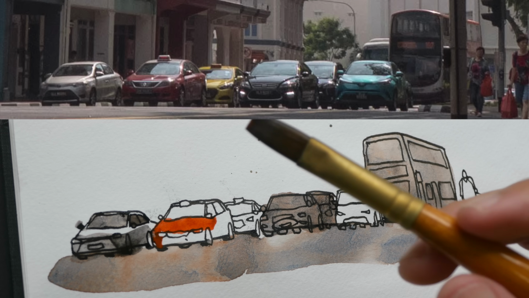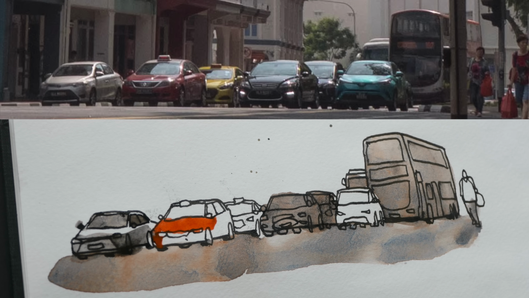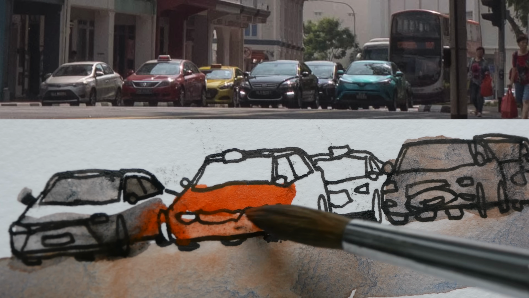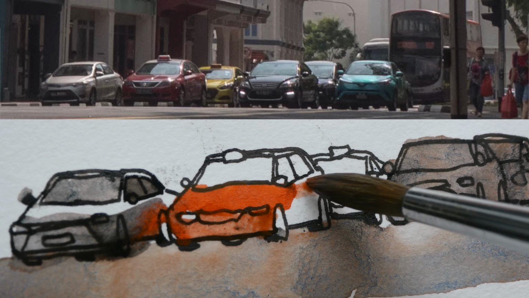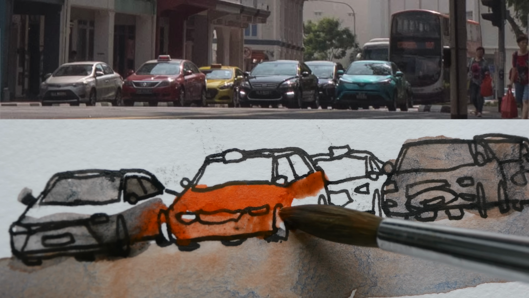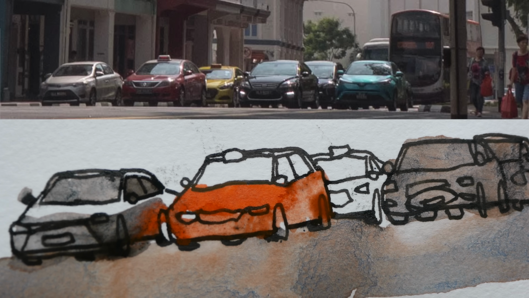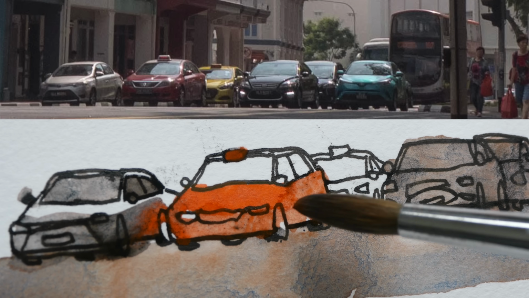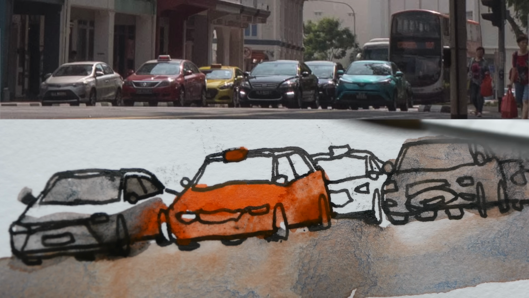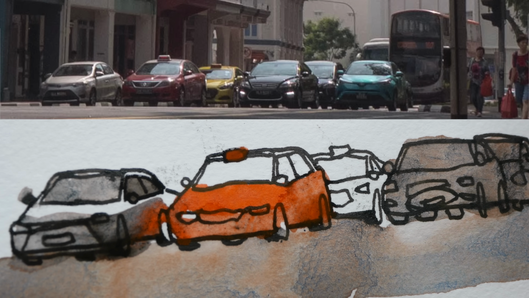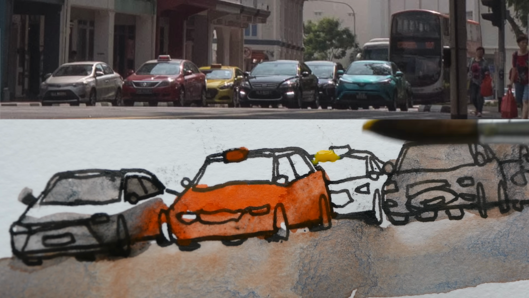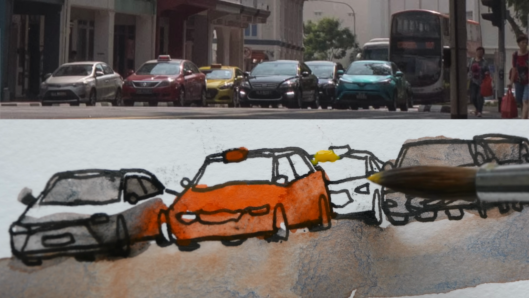I think I can probably switch over to using my sable brush now. It's okay to let the colors blend over. It makes watercolor more interesting that way. So this is the red taxi, and next up is the yellow taxi. Too much water.